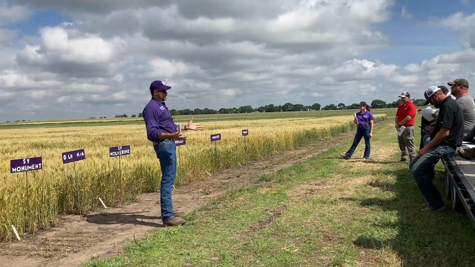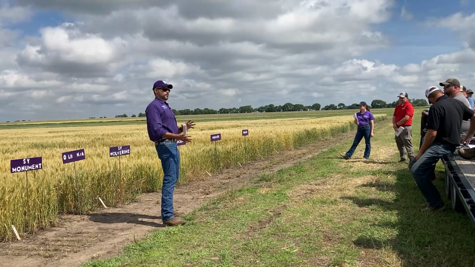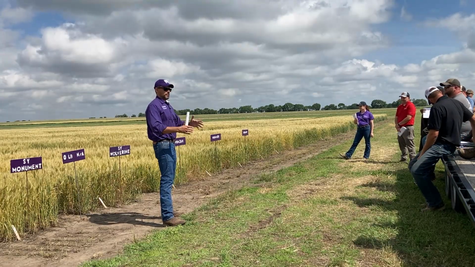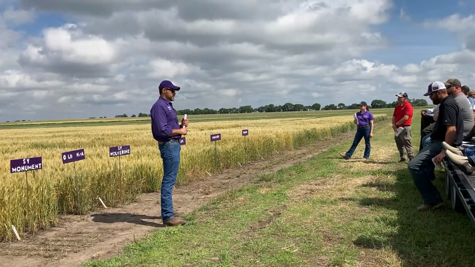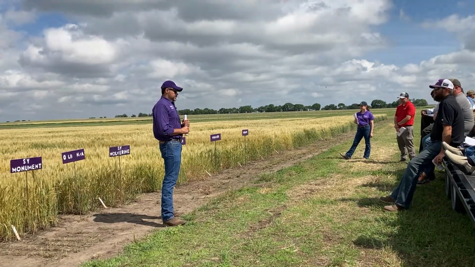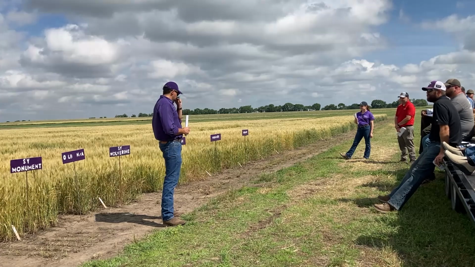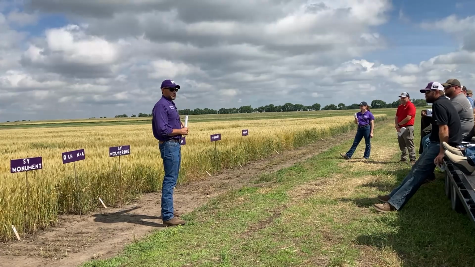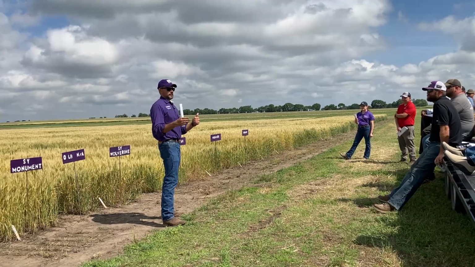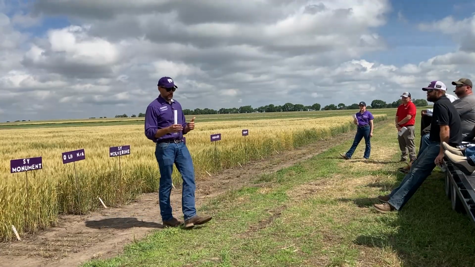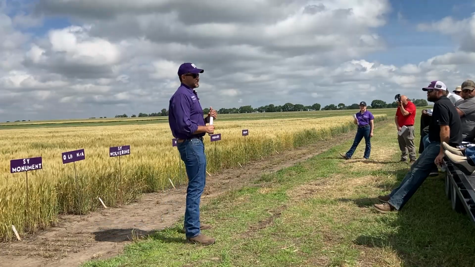Or if you really like some variety but it doesn't have the standability, you can kind of put up with a couple of varieties that have better standability, right? So you're trying to hedge your risks there. If we come up with results from this research suggesting, yes, we need different management for nitrogen for each one of these varieties or variety types, that could be something to look at, right?